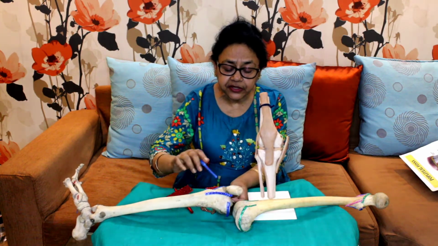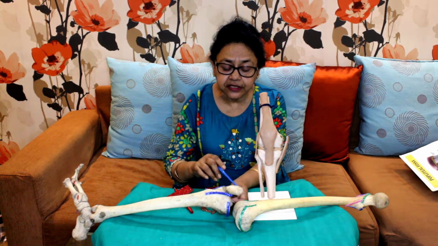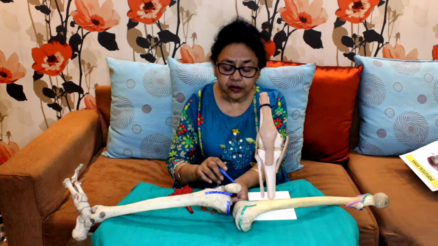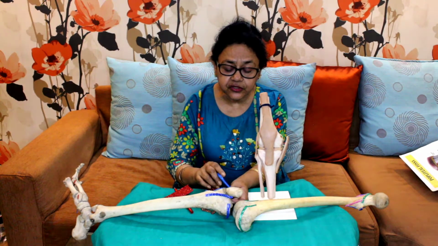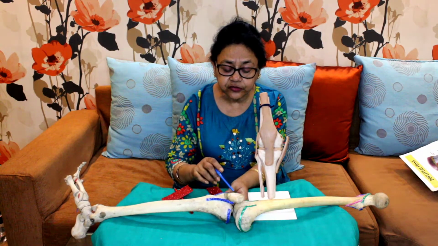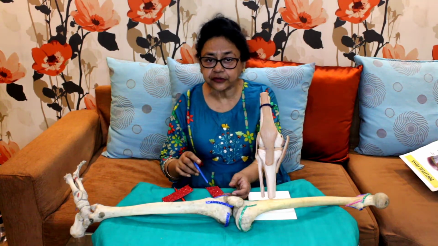And this is the patella, which in Hindi is known as the gutna, in Bengali it is the malai chaki, and in English it is the patella. So the posterior articular surface of the patella forms the knee joint.